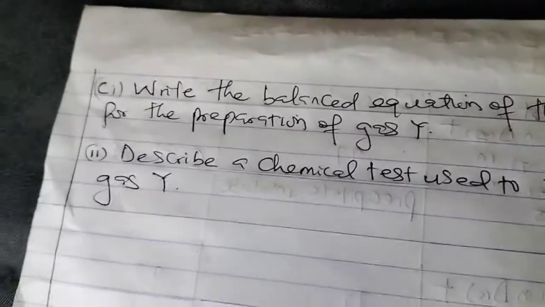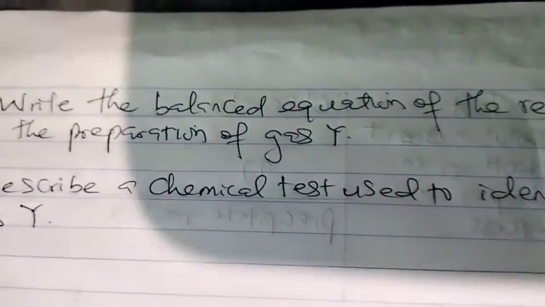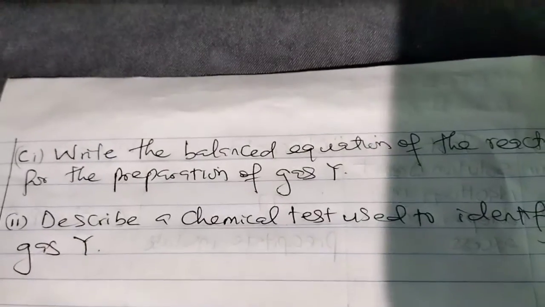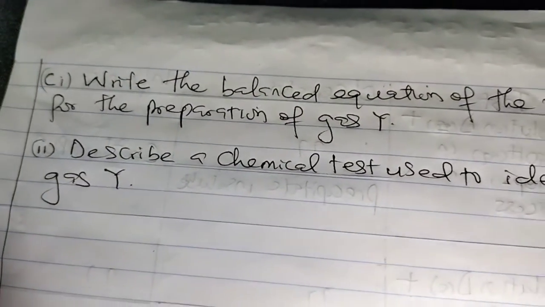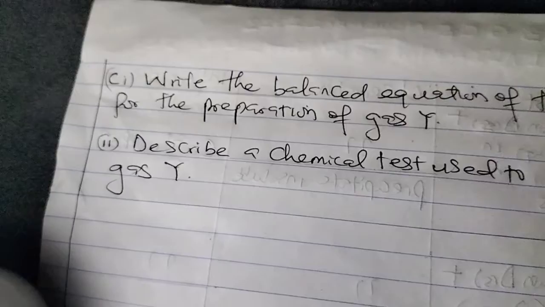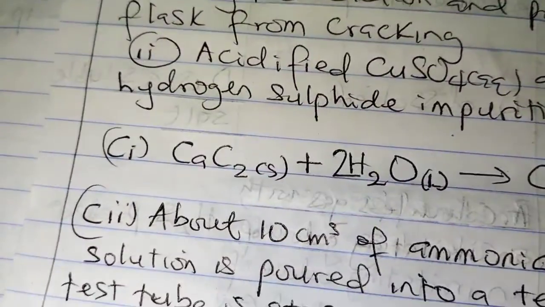The next question says we should, (c)(i), write the balanced equation of the reaction for the preparation of gas Y. So go to the solution now and see where we wrote the equation. Looking at the equation, that is 3(c)(i).